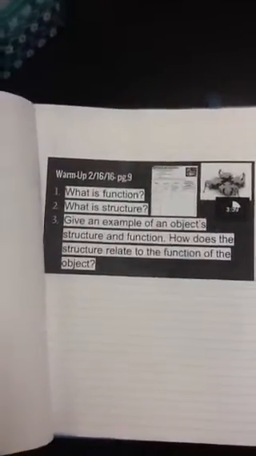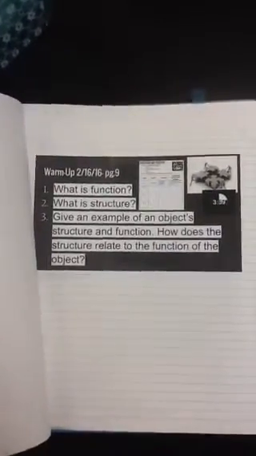On page 5 is the table of contents, and on page 6 is the cell structure vocabulary. On page 7 is our characteristics of life notes, where we did the Is Sammy Alive activity, and on the back we looked at the 7 different characteristics of living things. On page 8 we have the Is It Alive investigation, and on page 9 the structure and function warm-up. Underneath the structure and function warm-up is a warm-up from February 16th.